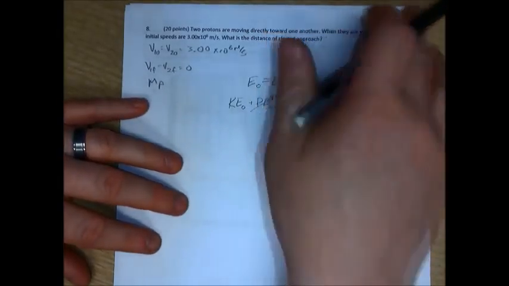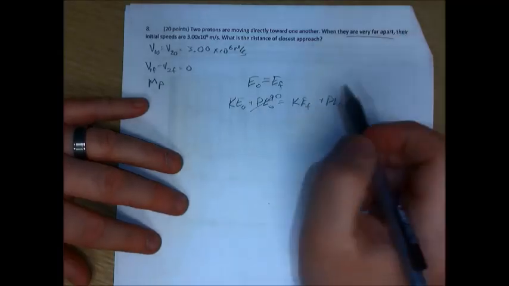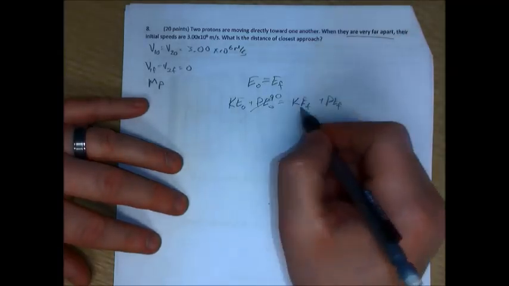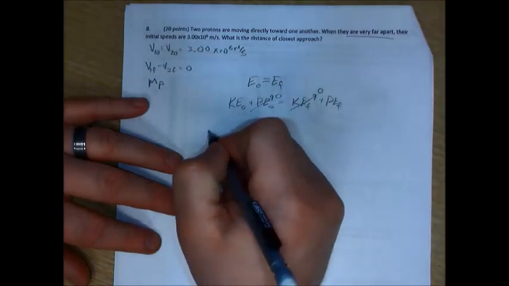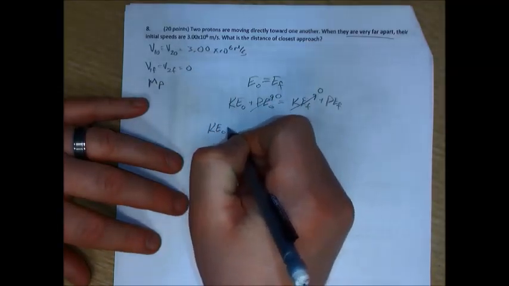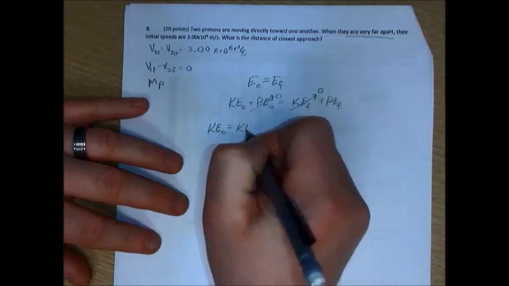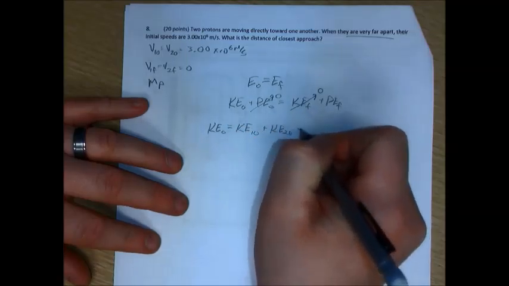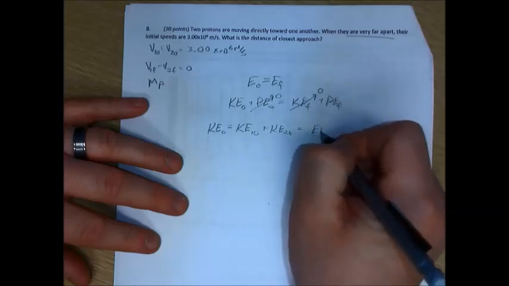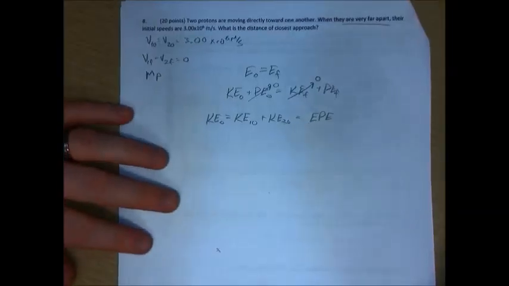So electrostatic potential would be the only potential you could have. That's 0 because they're very far apart. In the end, kinetic energy is 0 because they're not moving. So the kinetic energy in the beginning equals KE1 naught plus KE2 naught, and that equals the electric potential energy.